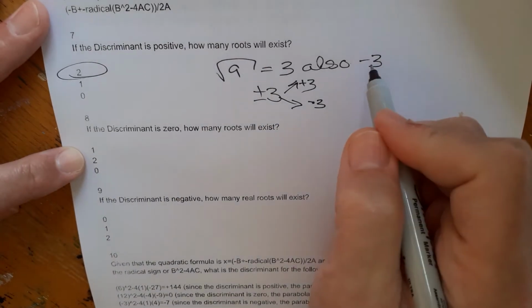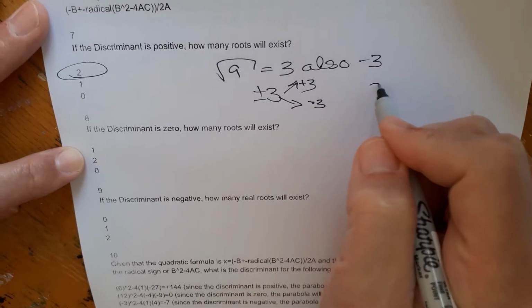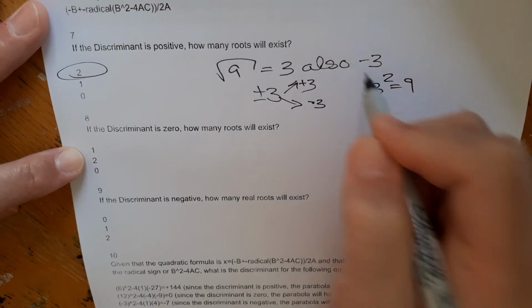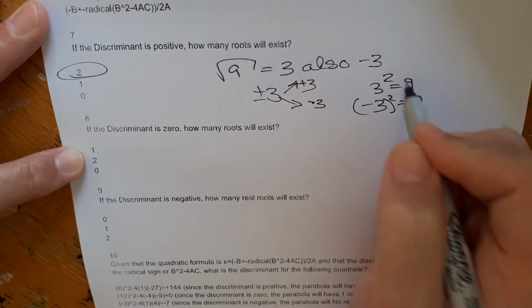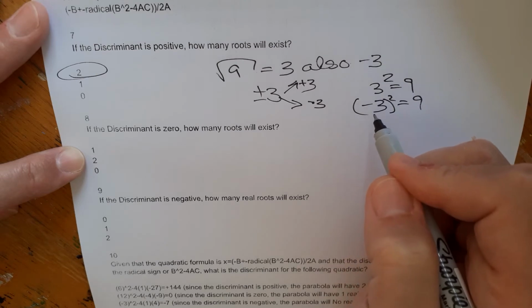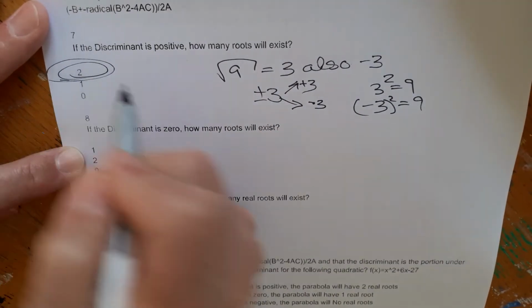And why is it negative 3? Just to remind you, how did we get to a square root symbol? We took 3 and squared it and got 9, right? So take negative 3 and square it. You also get 9. So the square root of 9 in algebra has to produce a positive and a negative 3. We don't know which it is. So we get two answers from the square root of 9, and so, hence, two roots.